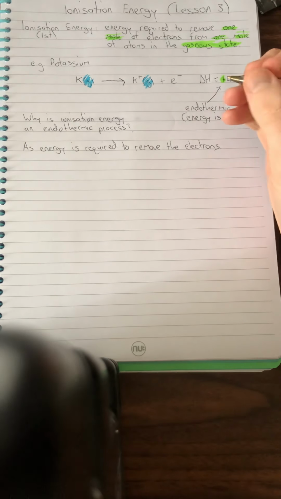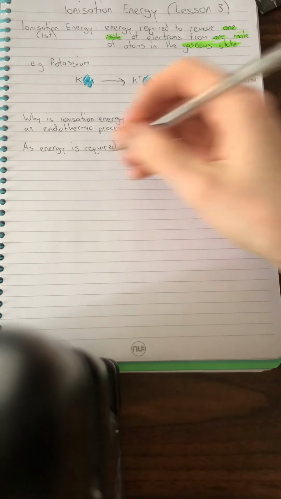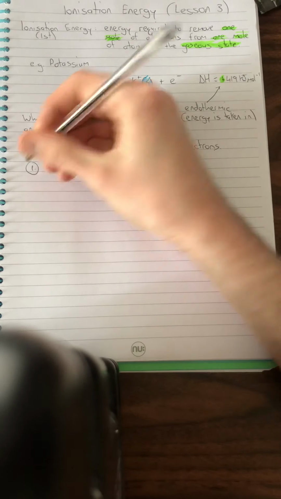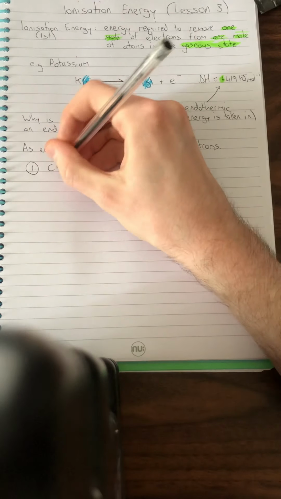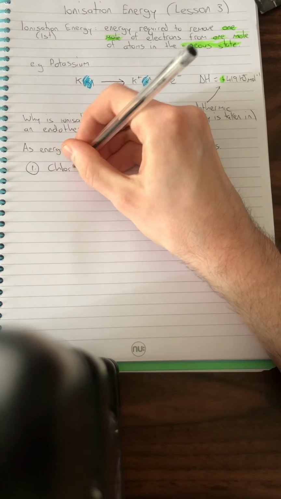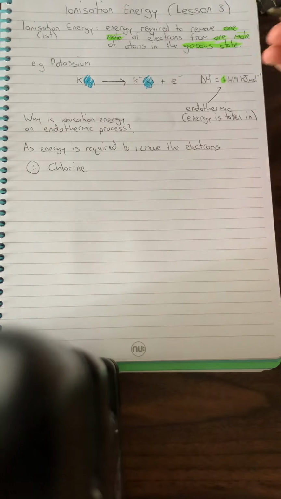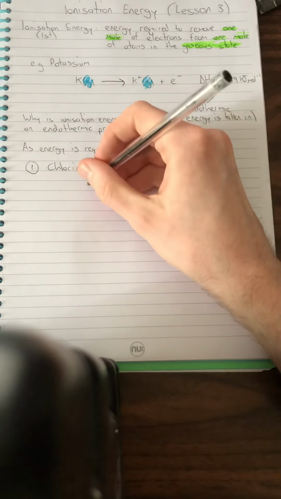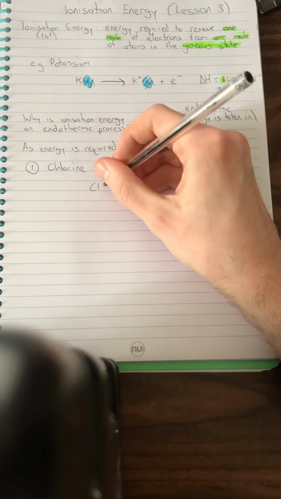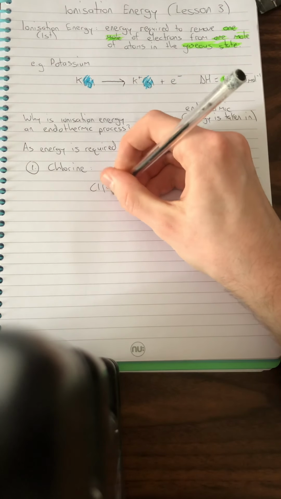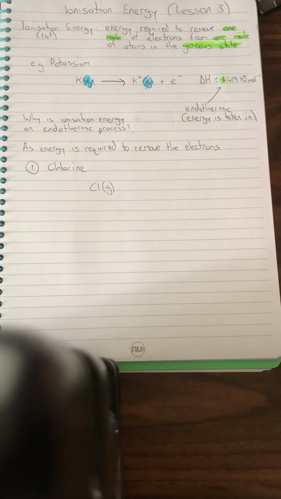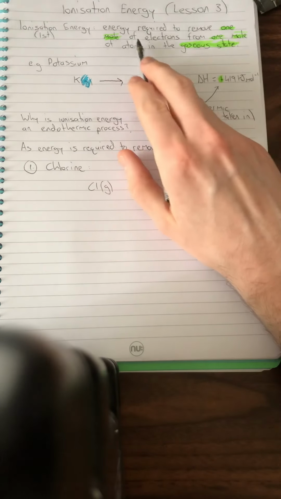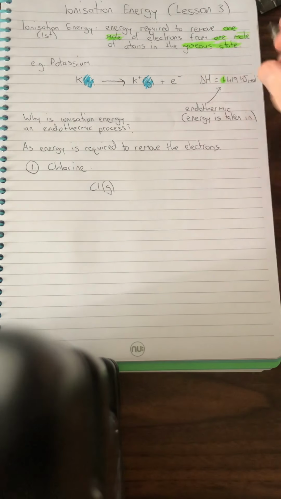Right, so let's go for a wee example. We'll do it together, and I'll give you one to do, and I'll come back to it at the end, hopefully, if I remember. So chlorine. Again, what's the symbol for chlorine? Cl, and remember, it's in the gaseous state. If that goes for the first ionization energy, we're removing 1 mole of electrons from 1 mole of atoms in the gaseous state.